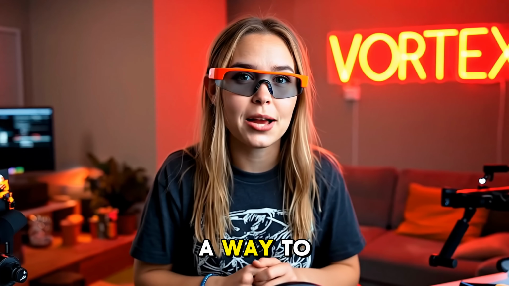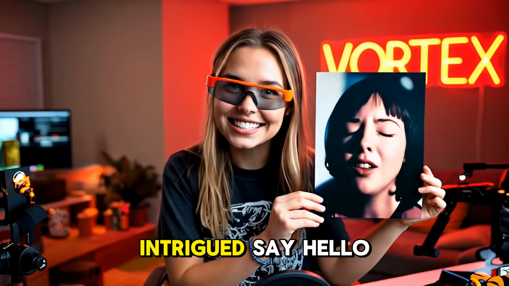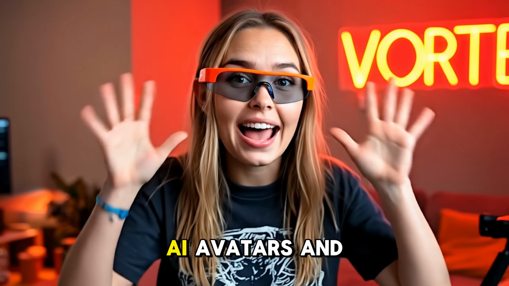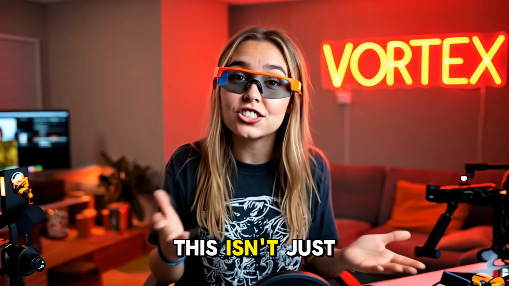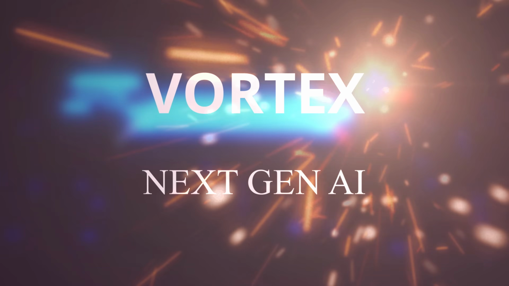What if I told you there's a way to make your photos not just come alive, but actually talk or sing? Intrigued? Say hello to Capcut's latest feature, AI avatars and AI dialogue scene. This isn't just a new tool, it's a portal to a universe of endless possibilities. Let's dive into details.